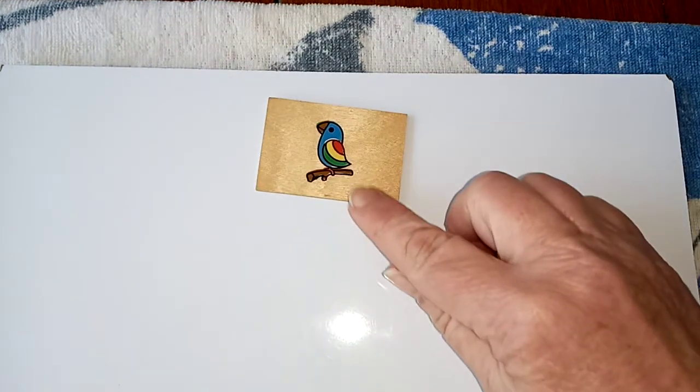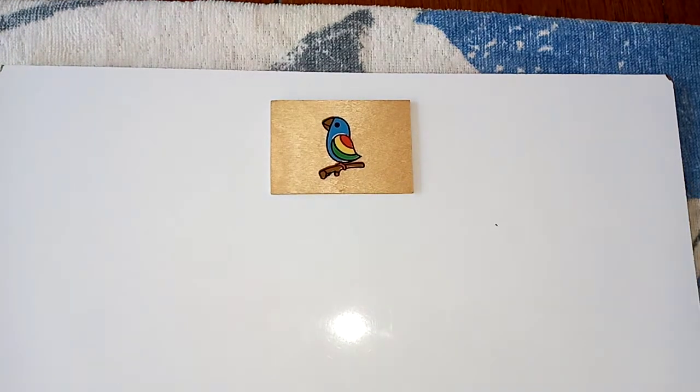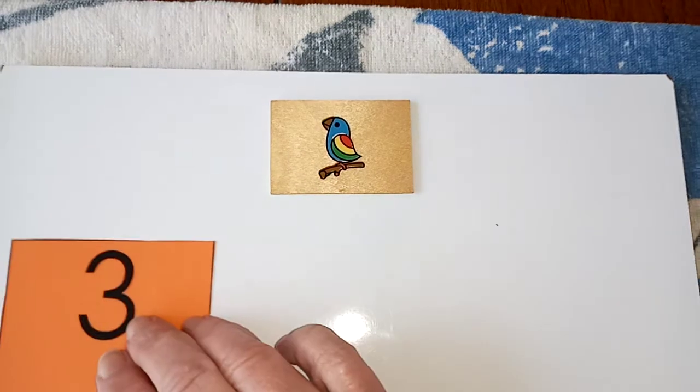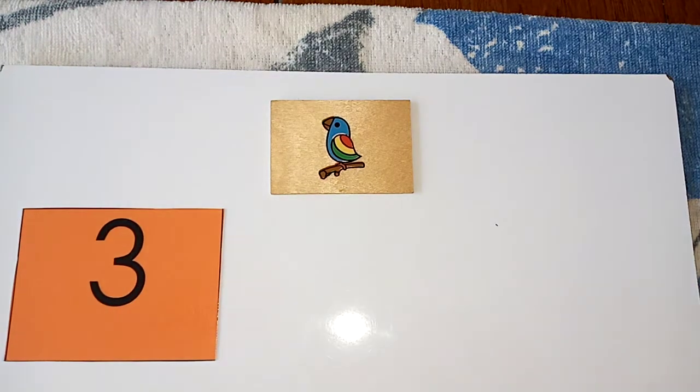Right, so let's have a look at our birds again quickly. And every now and again, you might hear some lovely birds in my garden. So we're going to look at just the one little bird, and I'm going to put these numbers down underneath the bird.